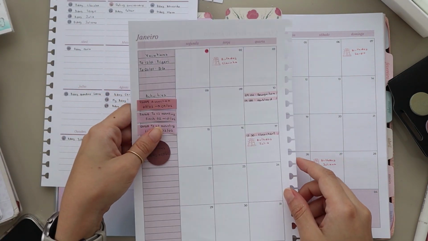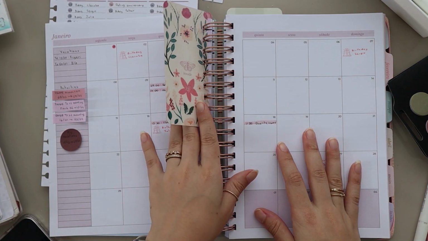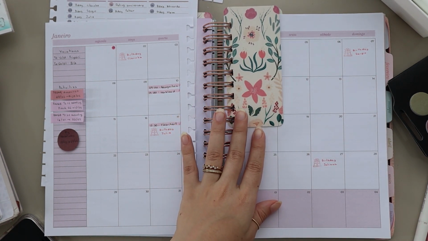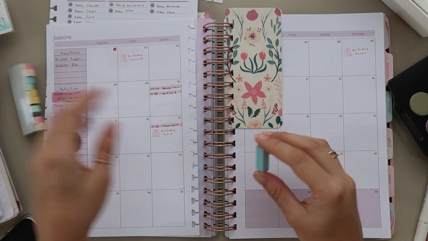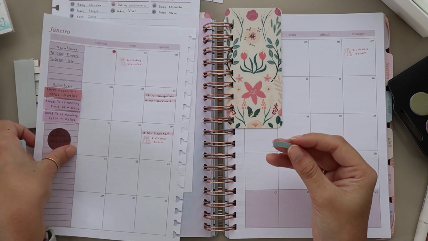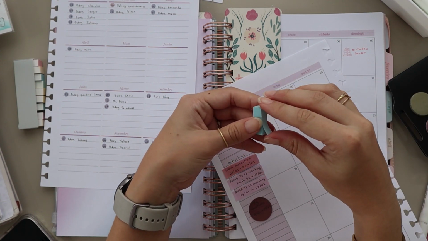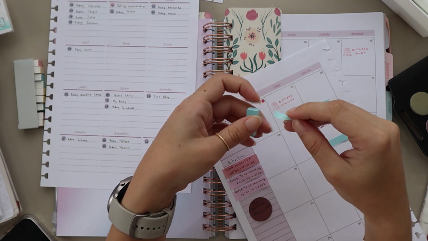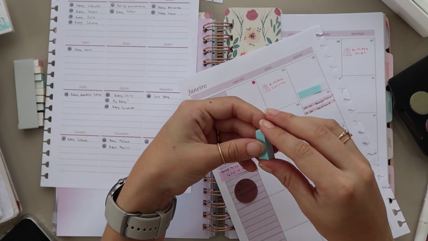So for swimming lessons, I think I'll be doing Monday and Wednesday, which means I'll have to write it down eventually. But because I'm not 100% sure if for this first month I'll be doing the swimming lessons or not, I'm first going to go ahead and put these sticky notes here just to mark that this might happen. I might not do it because I might have to travel a lot, and sometimes it's not worth paying for the whole month if I'm gonna skip half of it.